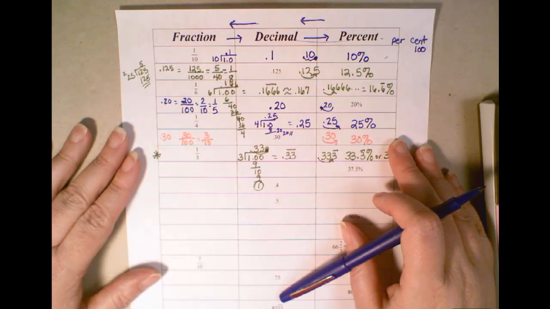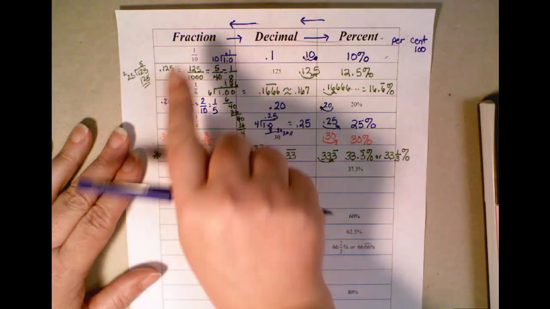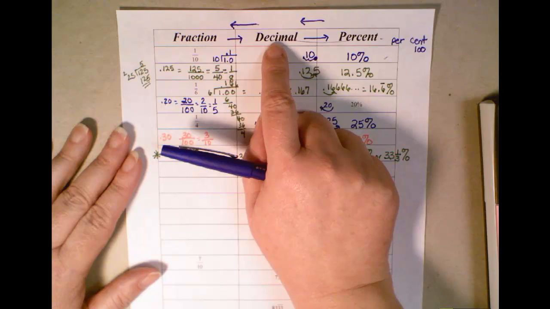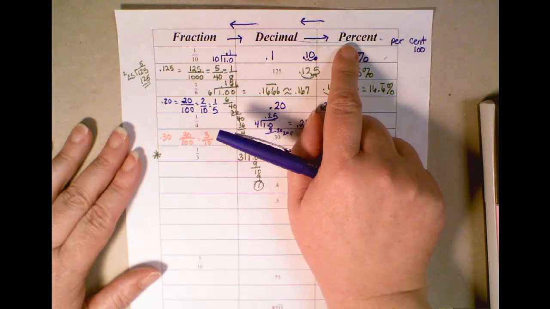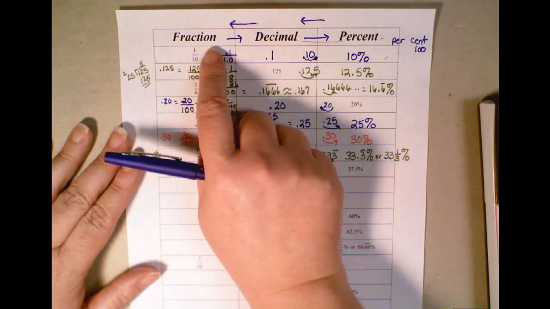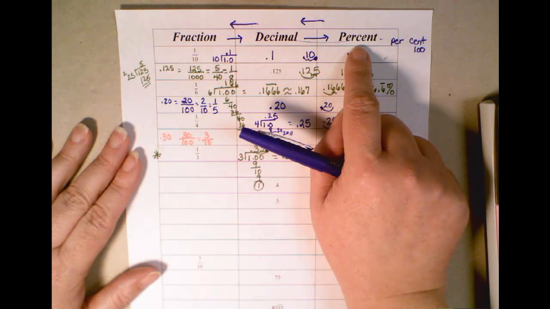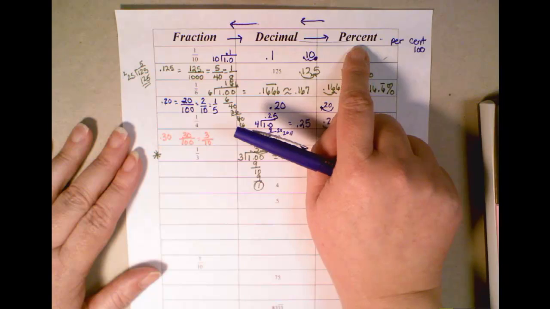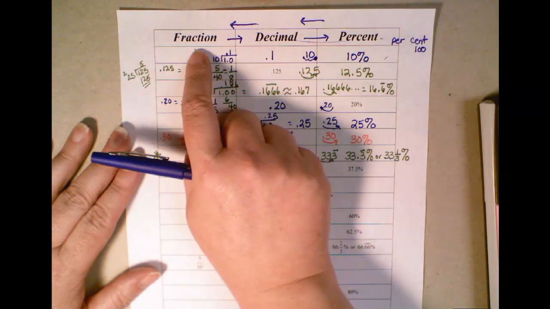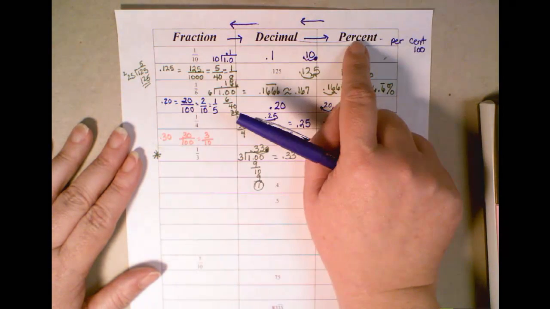Okay, welcome back. We're going to finish off where we left off, and that's converting fractions to decimals to percents and percents to decimals to fractions. And yes, I do work in that order. I work from a fraction to a decimal to a percent, and notice the order is important. Notice my arrows. It helps me remember which way to move my decimal. And then when I'm going from a percent to a decimal to a fraction, it helps me remember that as well.